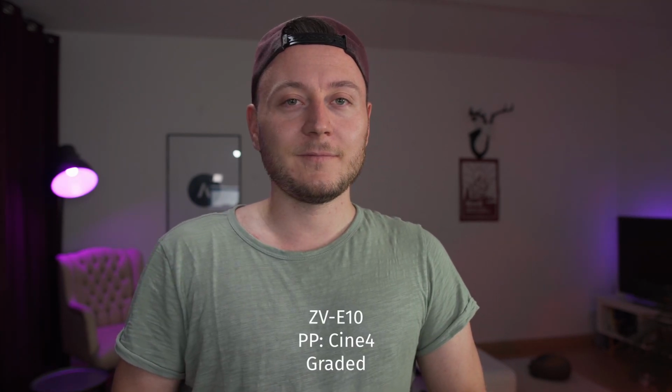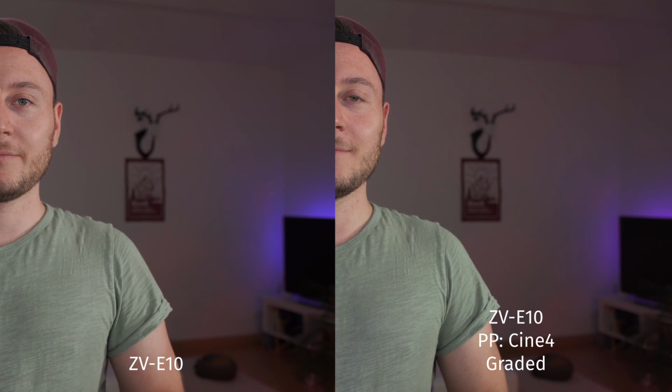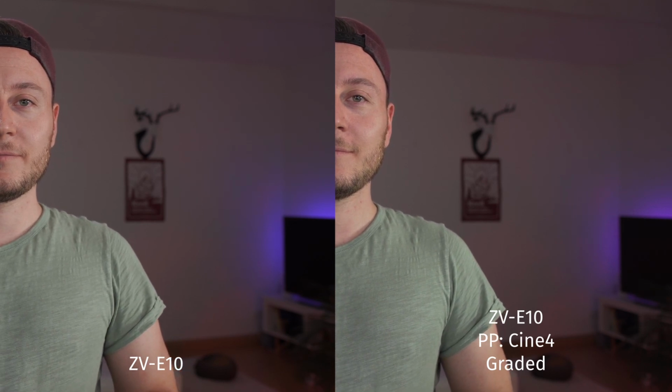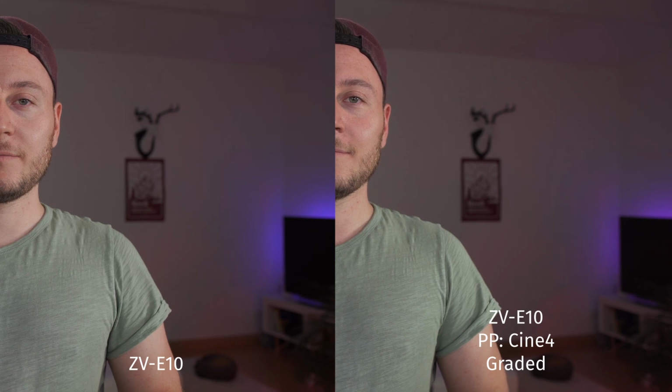Now here's a full screen shot of the a5100. This is the footage of the ZV-E10 also shot in portrait. And right here we are looking at the graded footage of the ZV-E10 that I recorded in the Cine 4 profile. Here you see both videos of the ZV-E10 side by side. As I said earlier, the graded image is a bit softer and more natural. Also, the color of the t-shirt in real life looks much more as on the graded footage on the right side of the screen. And right here, the color difference is even more noticeable. The color on the portrait profile appears blue, while it's actually purple, as you can see on the graded image.